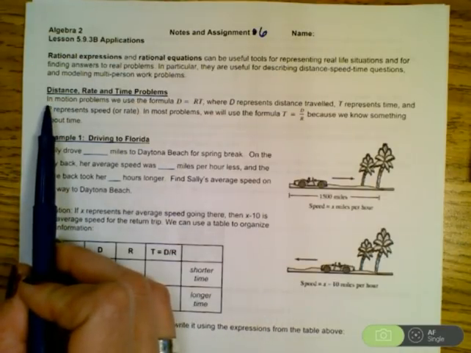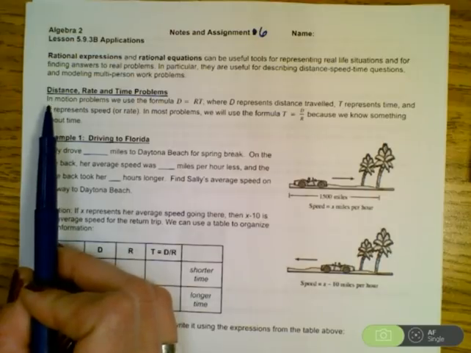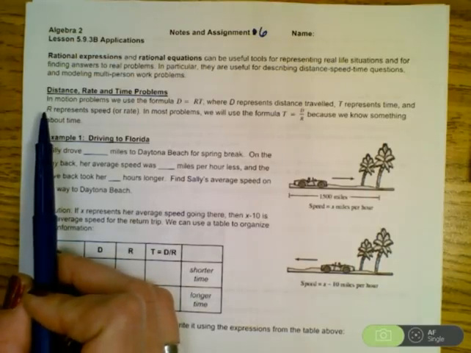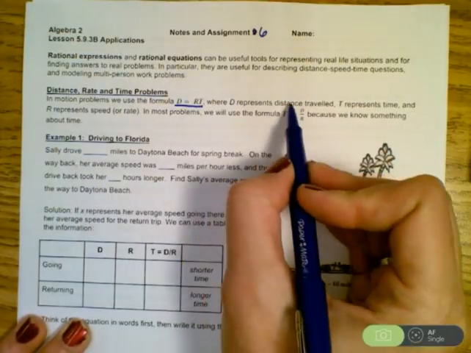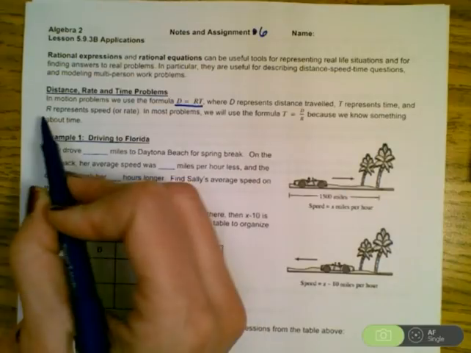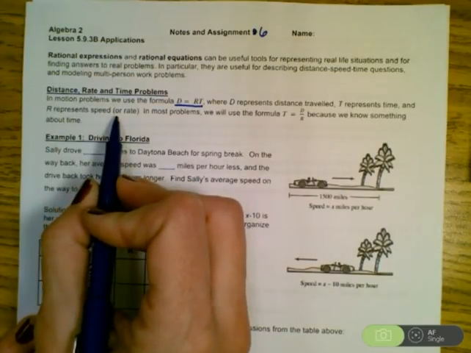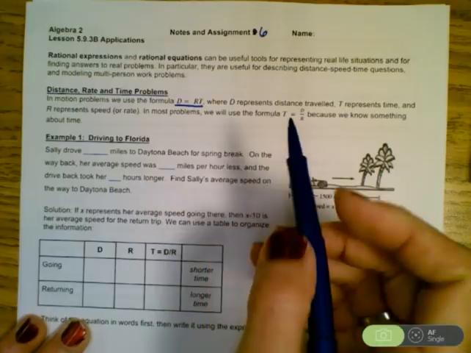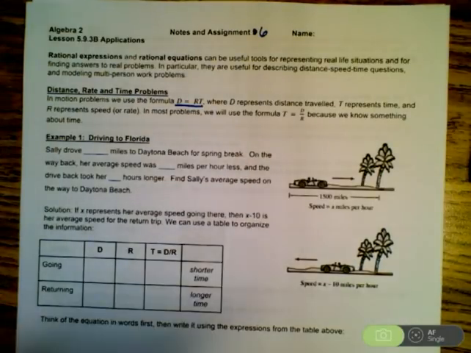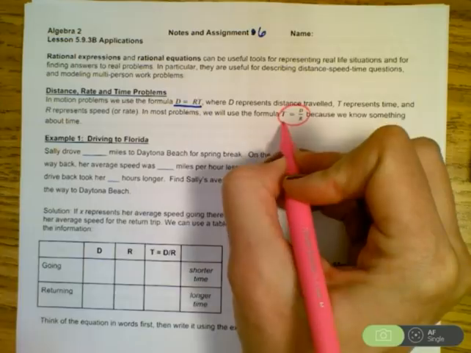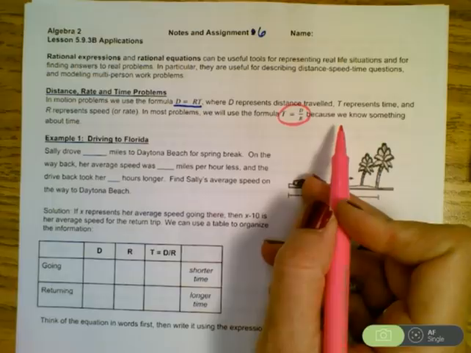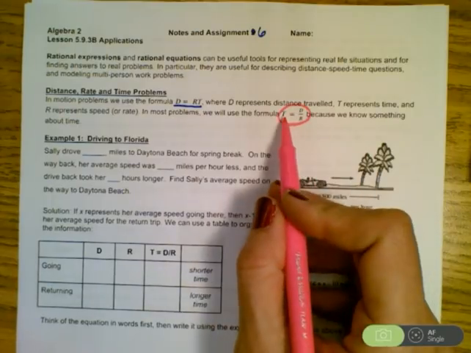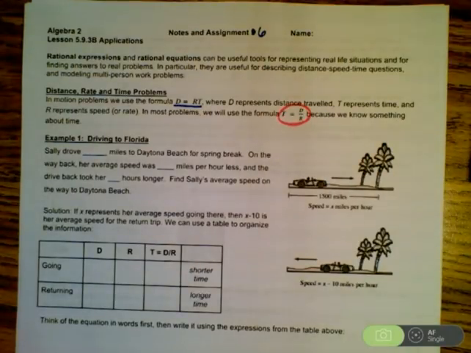So what we're talking about here is cars going and coming, or bikes, or people walking, or trains, anything like that. So we use the formula distance equals rate times time, where d represents distance traveled, t represents time, and r represents the speed or rate. In most problems, it's going to be this t equals d over r that we're going to be working with primarily, because we're going to know something about times, or we're going to be looking for something about times. So time equals distance over rate is the most useful one you'll find as we go through these.